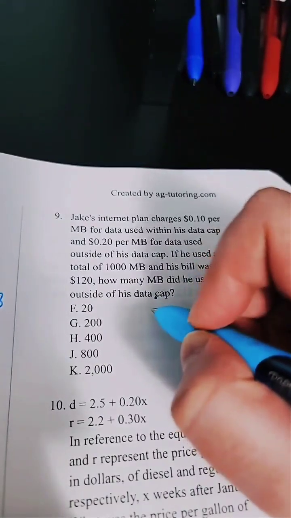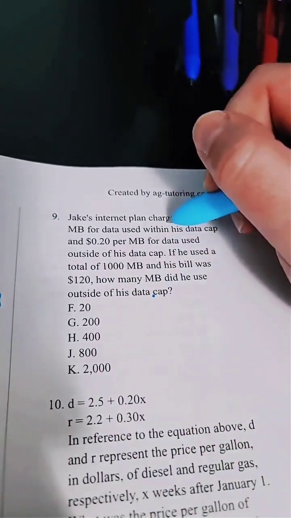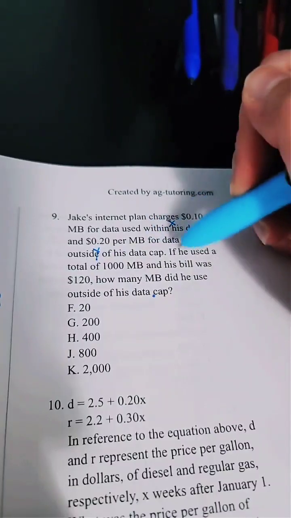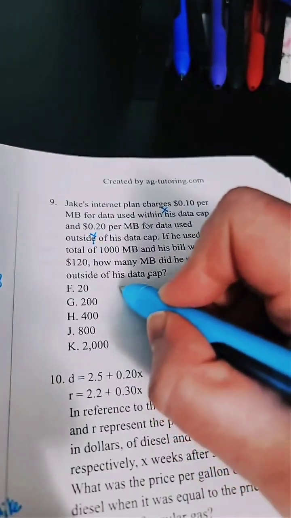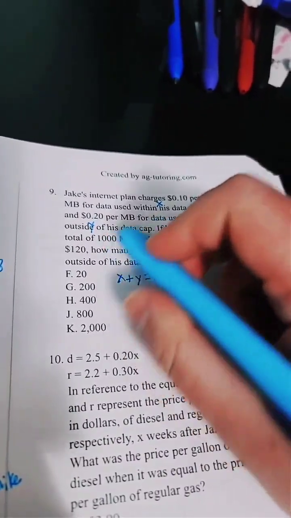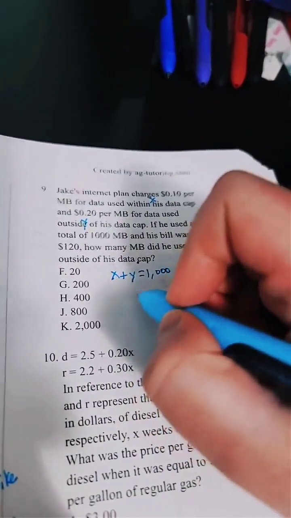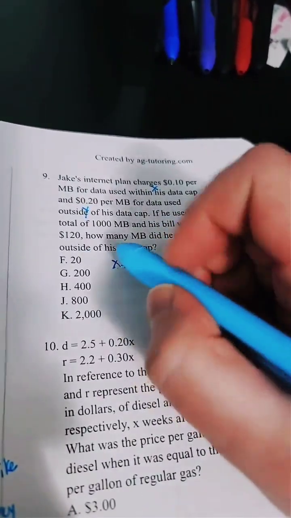So let's say X is the amount within his data cap, and Y is going to be the amount that he's using outside of his data cap. So if he's using a total of 1,000 megabytes, we would say X plus Y, the inside and outside of his data cap, is going to equal those 1,000 megabytes. And then his bill was 120.